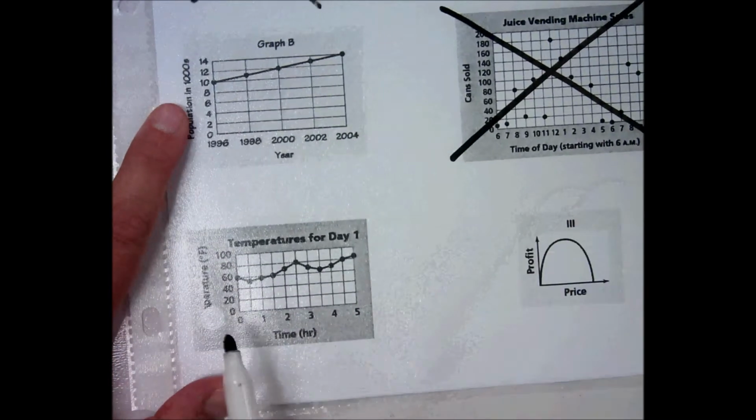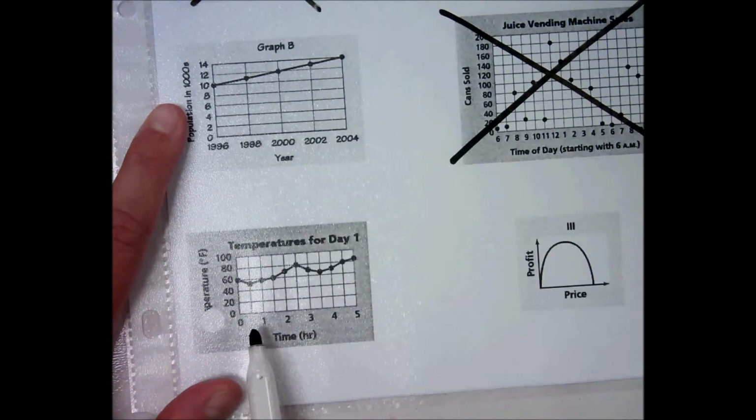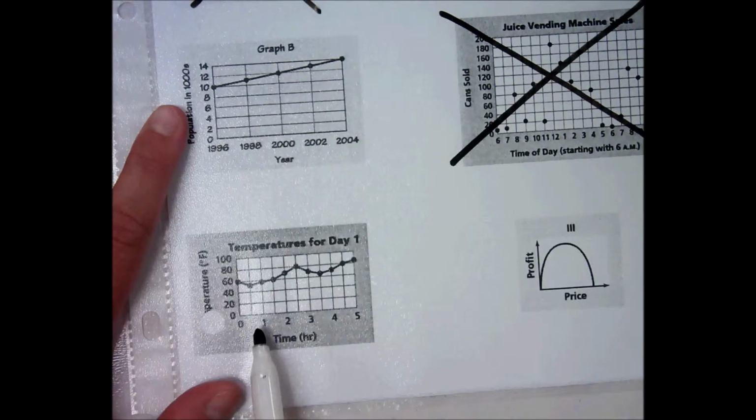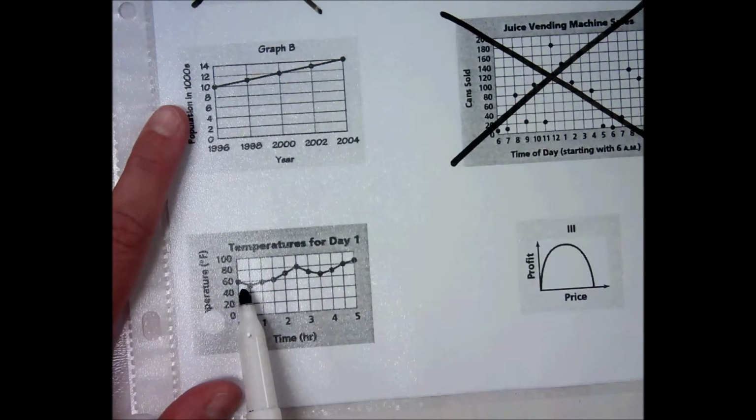Let's look at the temperature. At any given time during the day, I could take the temperature. So this data is ongoing. And you can have partial degrees. You can have 62.5 degrees, 42.5 degrees.